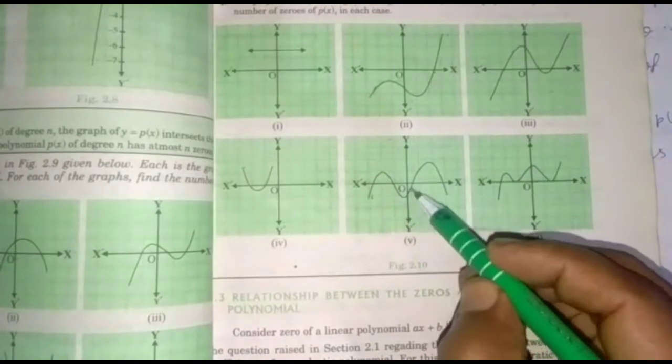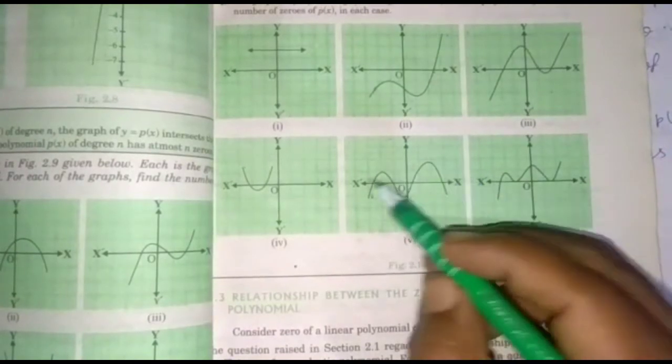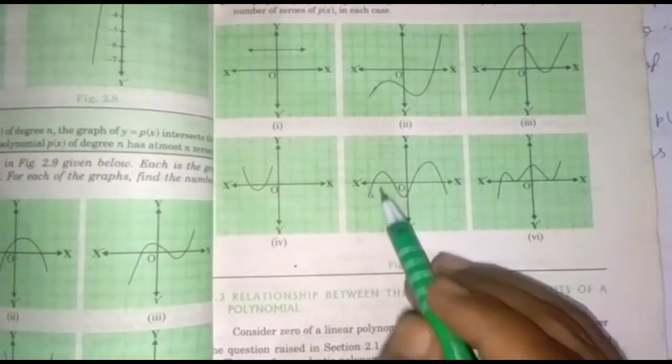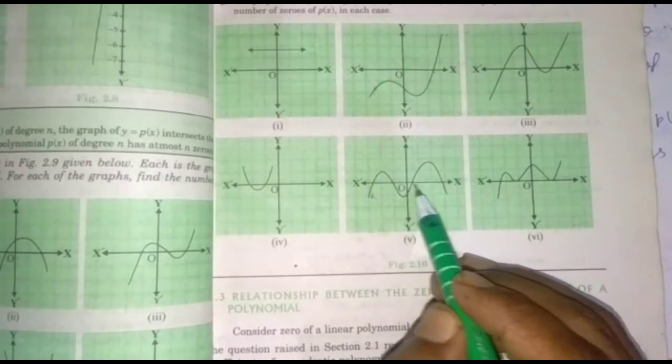Our fifth graph is like this shape, just like an M shape, and this graph intersects the x-axis at 4 points: 1, 2, 3, 4.